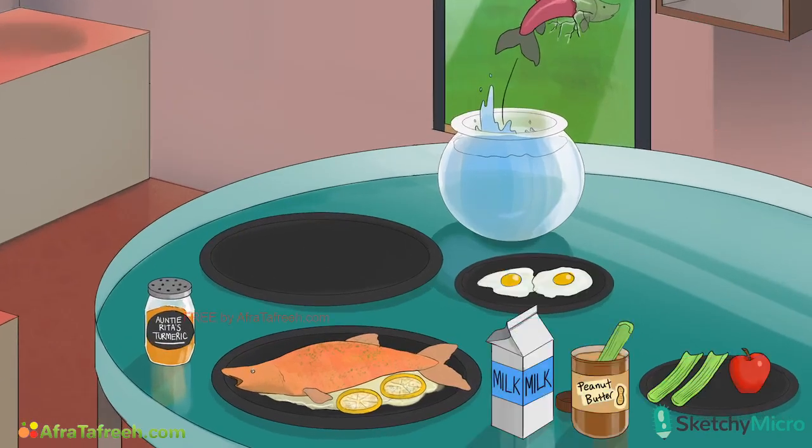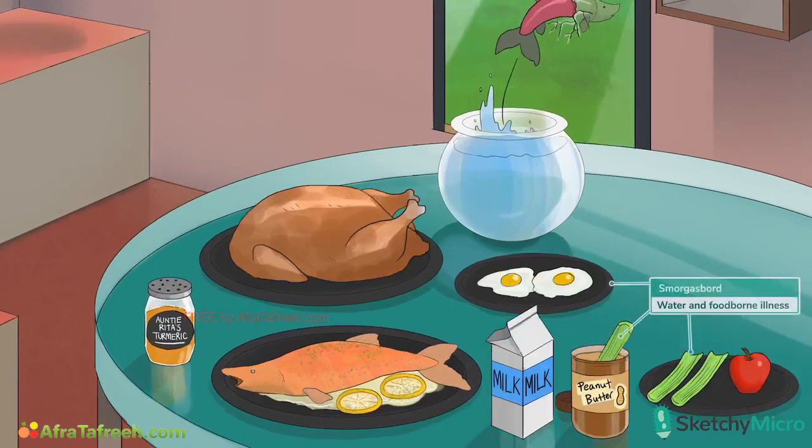See this smorgasbord of food on the table? Salmonella has led to numerous food outbreaks in both fresh and processed food products, including fresh fruit and vegetables, especially lettuces, eggs, milk, peanut butter, and many more. It's also been known to contaminate water supplies.